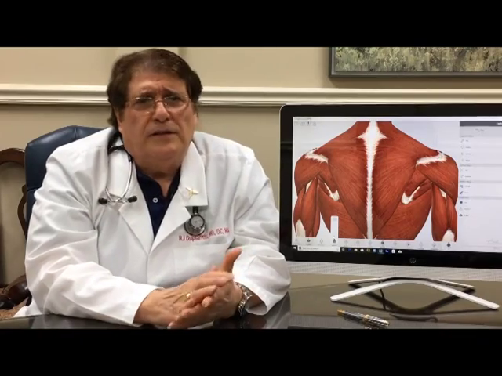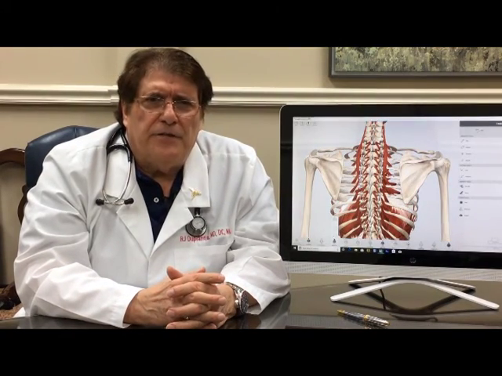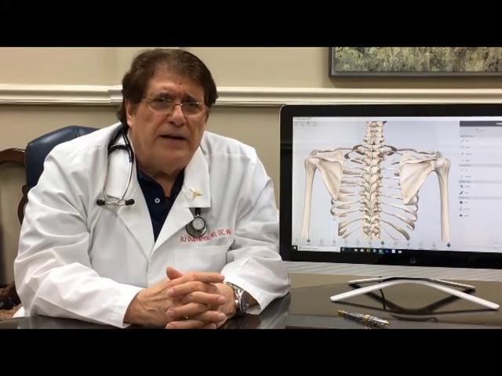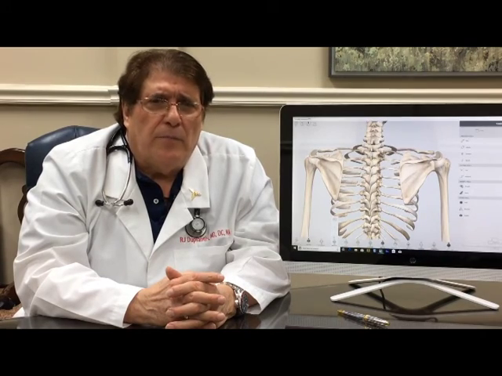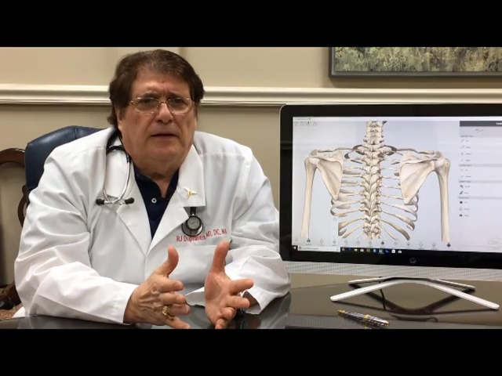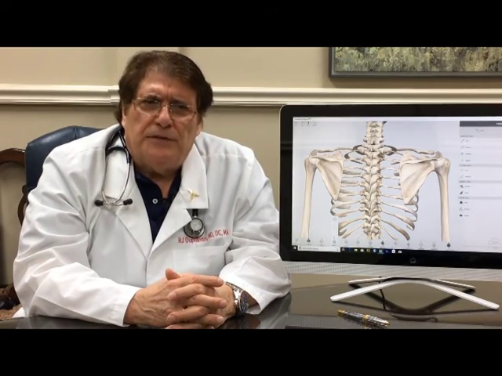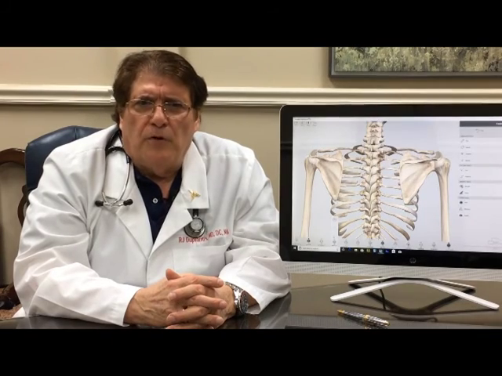Some of these spinal conditions are a spinal fracture, degenerative disc disease, a herniated disc, spondylolisthesis, which is the anterior slippage of the vertebral body above on the vertebral body below, or even spondylosis, degeneration. Proper diagnosis of these conditions is very important.